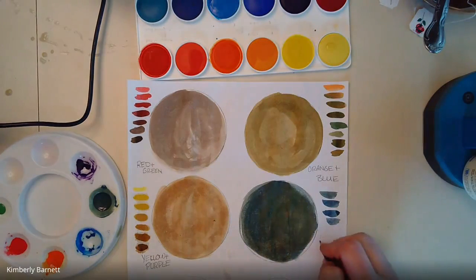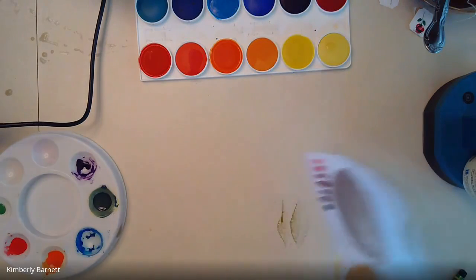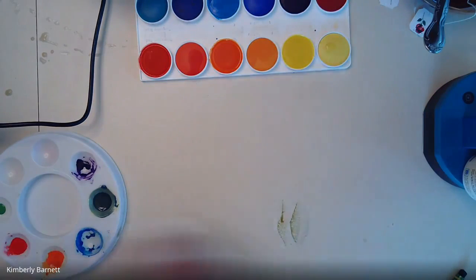But I will mark this as my blue violet plus yellow orange. Okay, and then I'll let that dry and see what it may need adjusted some too, because as you can see, it's soaking through my paper.